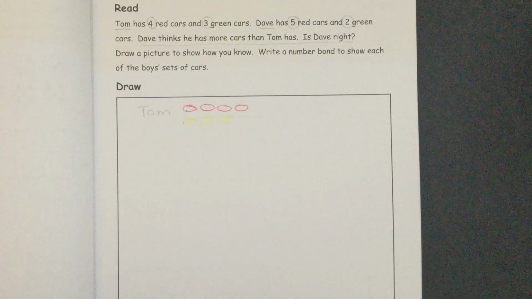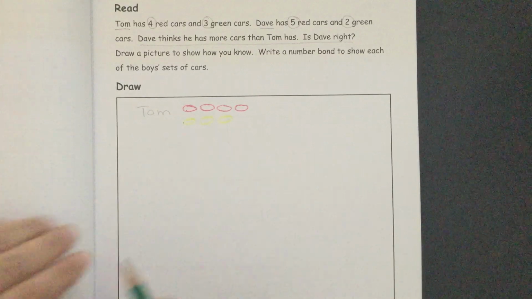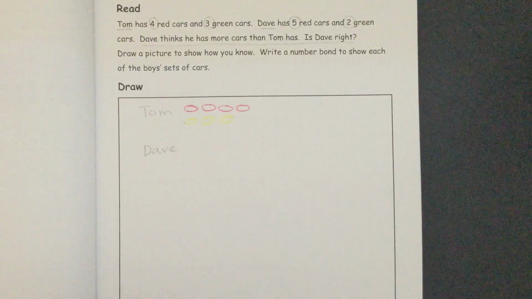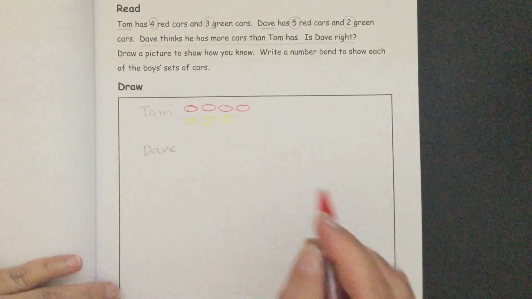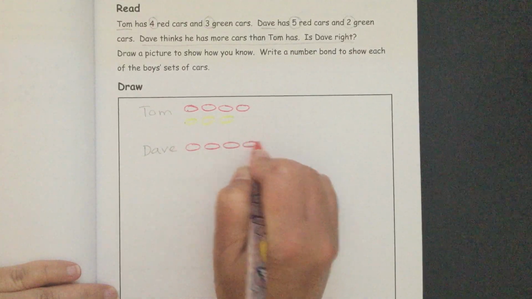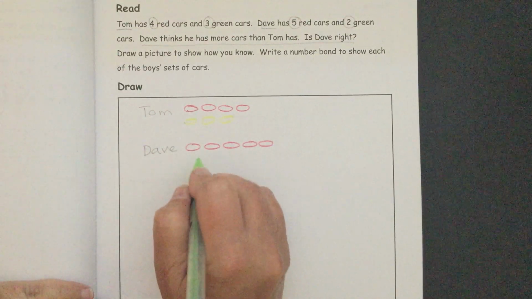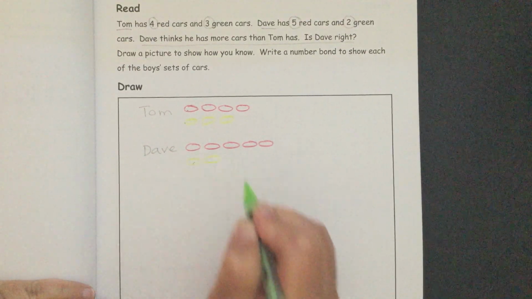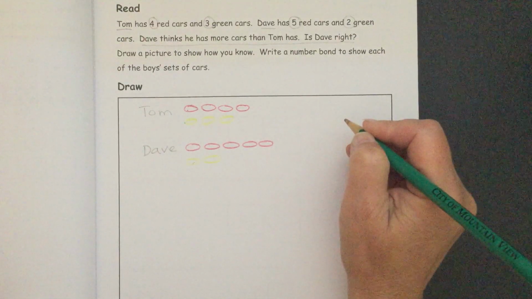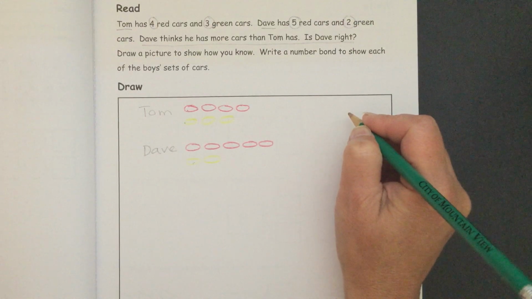Okay. So then we have Dave. He has 5 red cars. 1, 2, 3, 4, 5. And he has 2 green cars. 1, 2. Okay. So they want us to make a number bond for each of the boys' sets of cars.